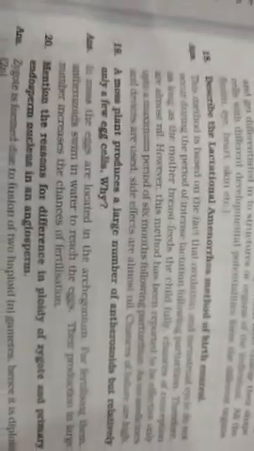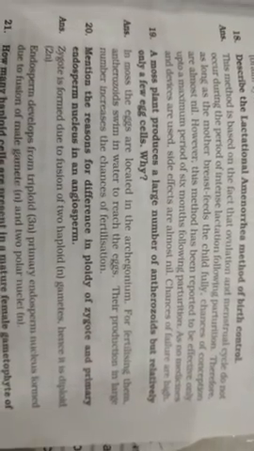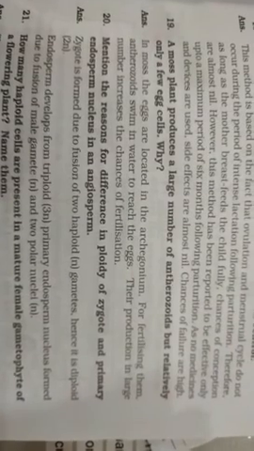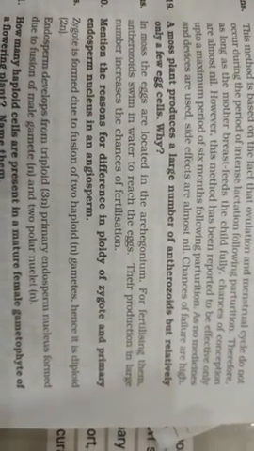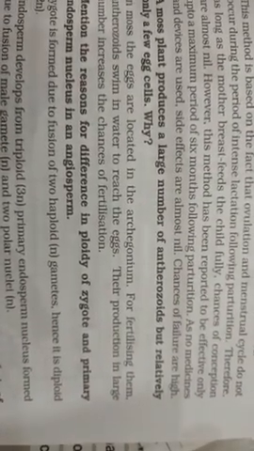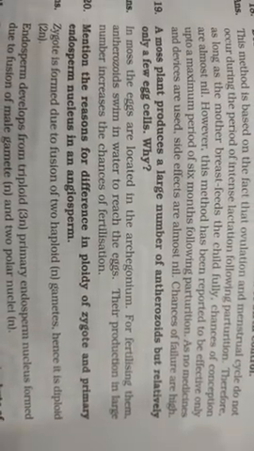A moss plant produces a large number of anthrozoids but relatively only a few egg cells. Why? In moss, the eggs are located in the archegonium for fertilizing them. Anthrozoids swim in water to reach the eggs, and their production in large number increases the chances of fertilization.